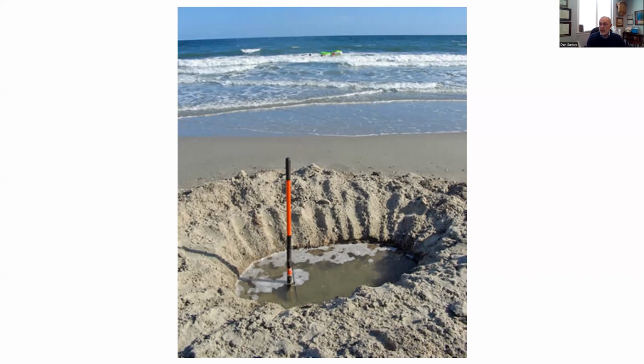The sand above that is the unsaturated zone. So it may be damp, but there's no water that flows from it. And then below that water surface, all the spaces between the sand is completely saturated with water. So this is the concept of the water table.